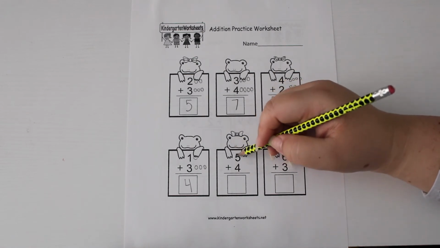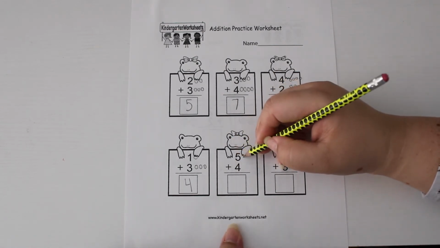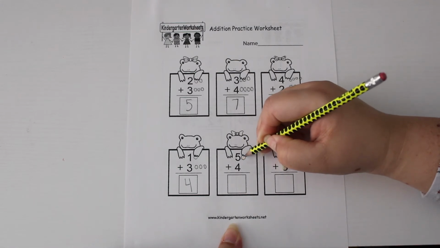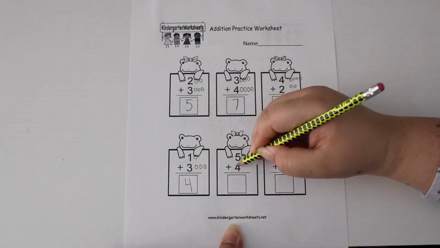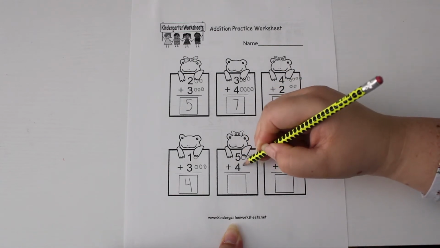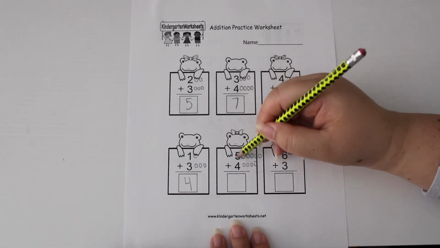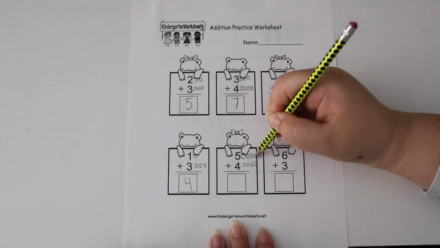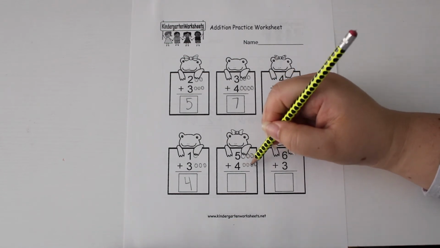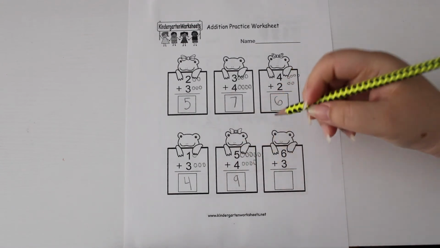So we have 5 plus 4. We start off with 5. So let's count to high. 5. 1, 2, 3, 4, 5. How many are we adding? 4. 1, 2, 3, 4. What is the total do we have? 1, 2, 3, 4, 5, 6, 7, 8, 9. We have 9 in all.